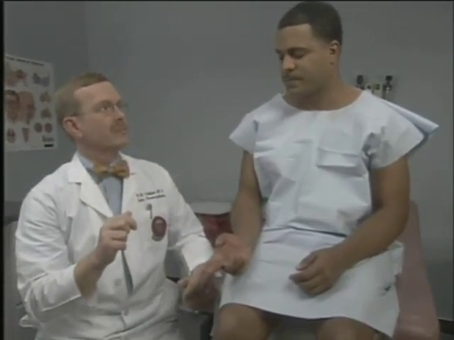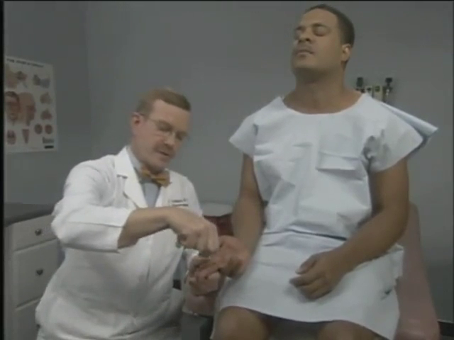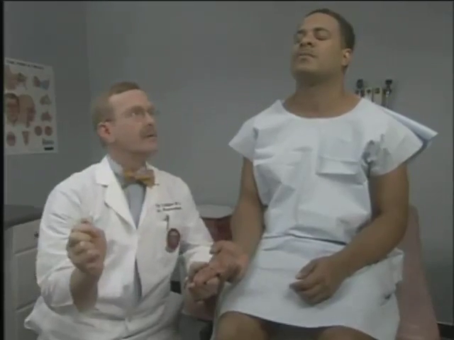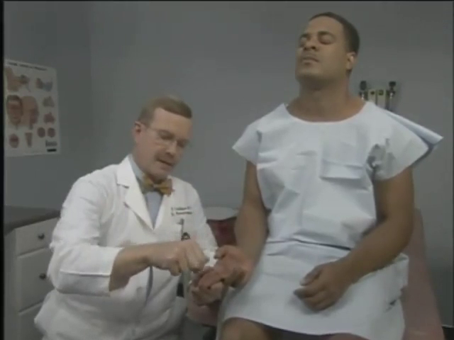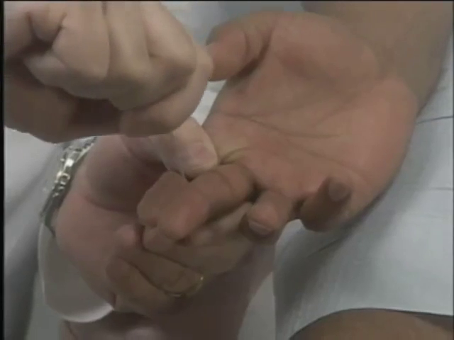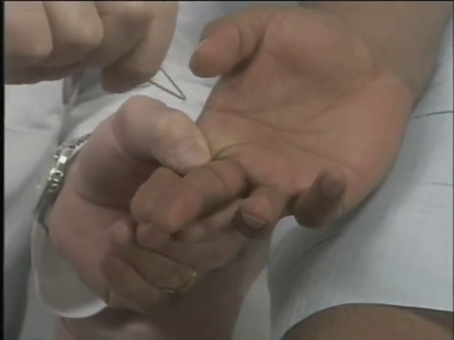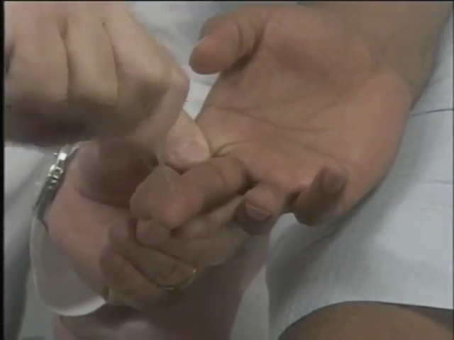2. Then reduce the distance between the points so that you can determine the minimum distance at which the patient can identify 2 points. On the finger pad, the distance should be less than 5 millimeters. 2. 1.